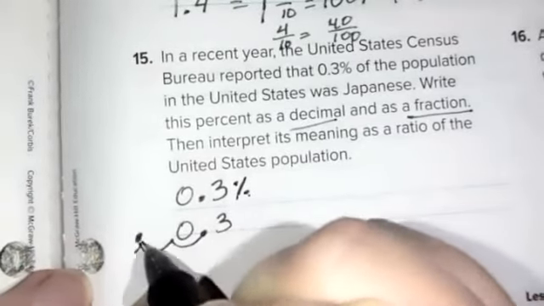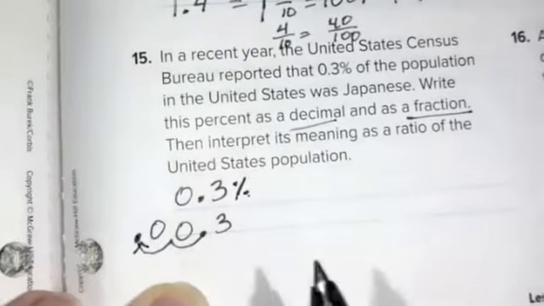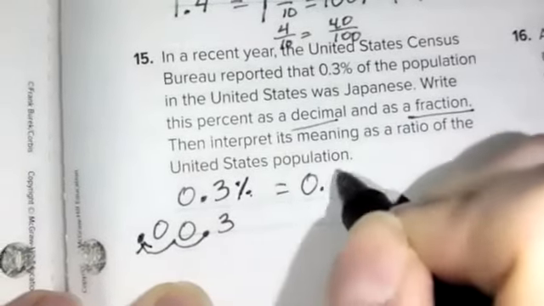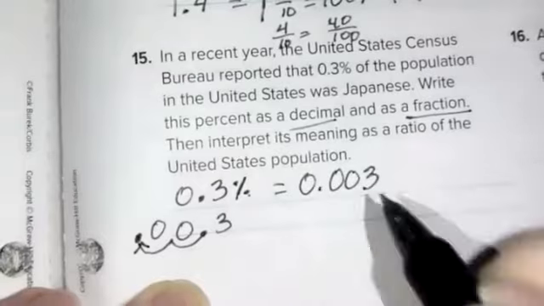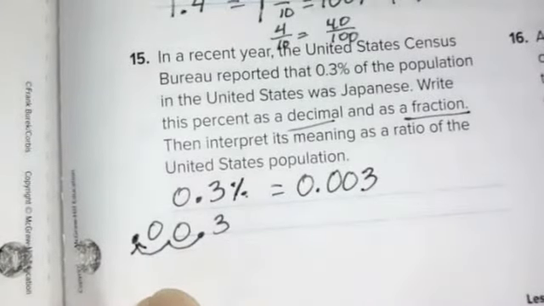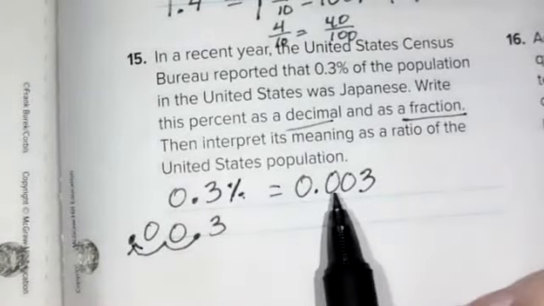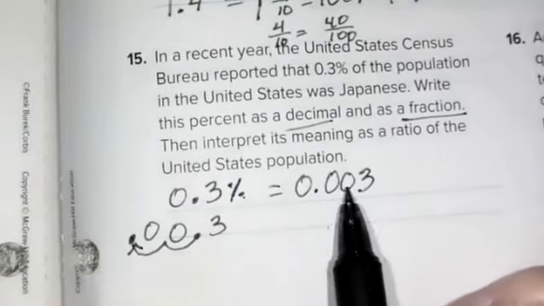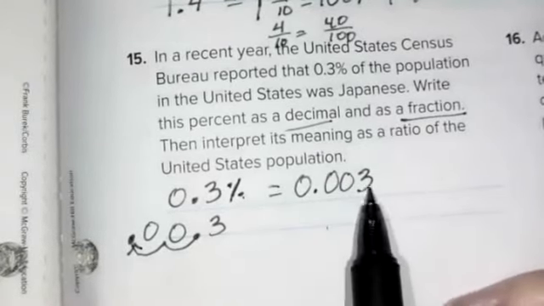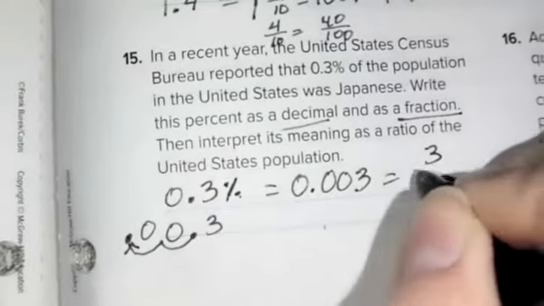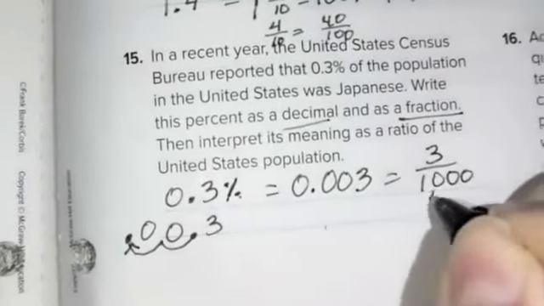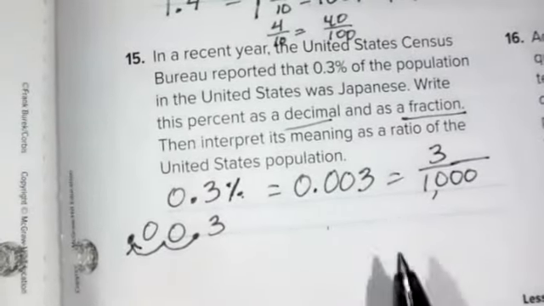Move my decimal here. So as a decimal, that's going to be 0.003. Okay, and then when I read this, this is 3 in the thousandths place. So this is 3/1000.